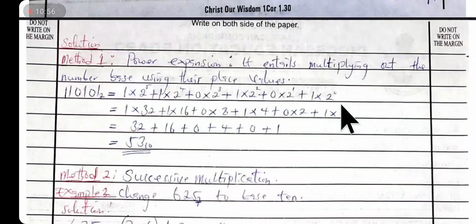Always remember, anything raised to power 0 is 1. So we multiply. 1 times 32 is 32. 1 times 16 gives us 16. 0 times 8 is 0. Anything multiplied by 0 is 0. Take note, but anything raised to power 0 is 1. Then plus 1 times 4 is 4, plus 0 times 2 is 0.